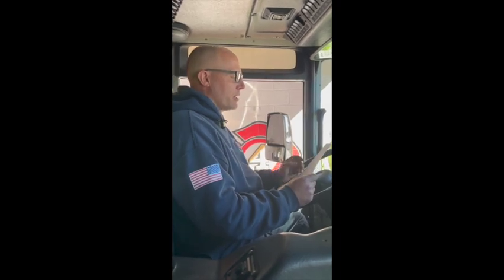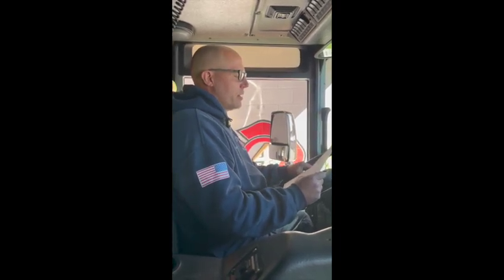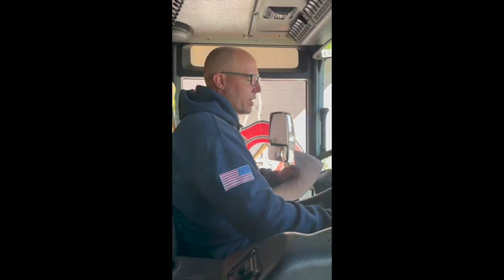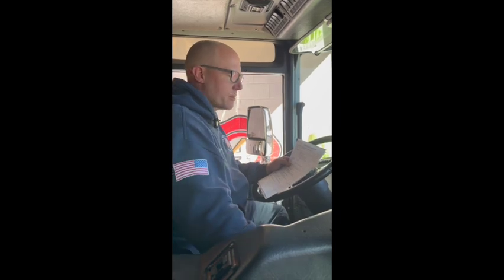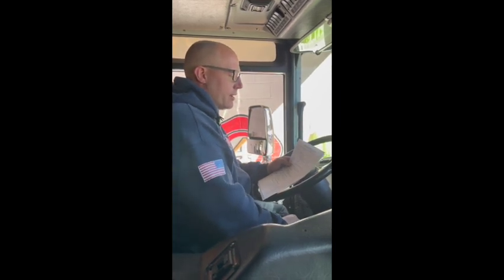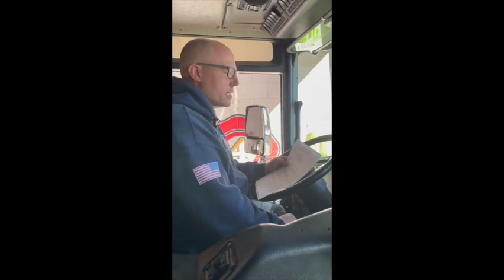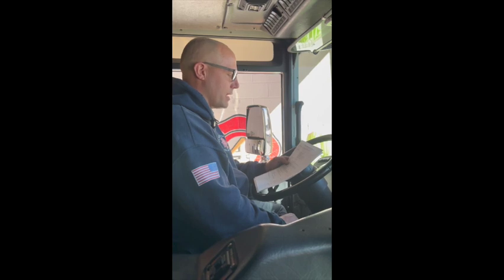So I have the ignition in the up position, and I'm going to time the rate of drop, which is no more than 2 psi a minute. So right now I'm looking at my front and rear air pressure gauge after releasing the parking brake, and going to time this, and I can see that it's holding exactly at 90 psi in this moment. So it's passing that test.